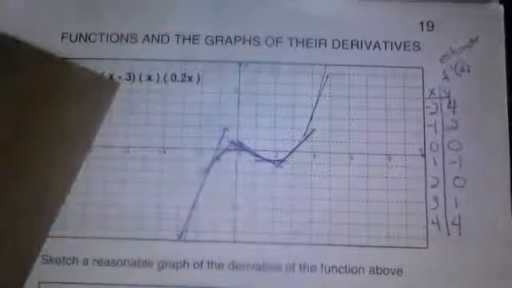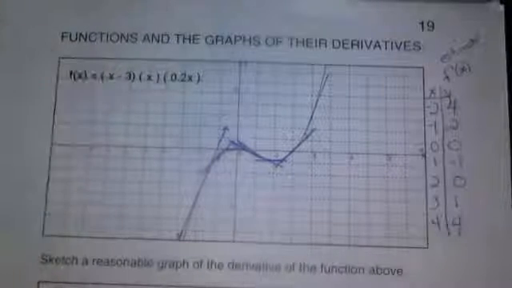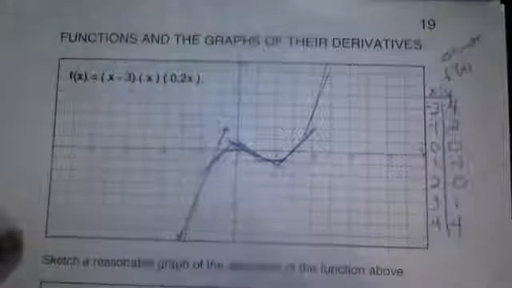So what we want to do down here on the bottom is we're going to take those points and graph them. So I'm going to rewrite those so we'll have them down here where you can see them as we graph them. So we had -2, 4; -1, 2; 0, 0; 1, -1; 2, 0; 3, 1; 4, 4. All right, so let's go ahead and plot those points.